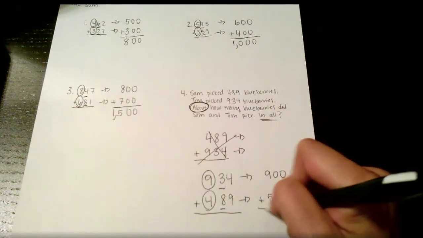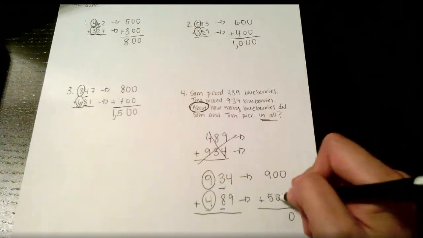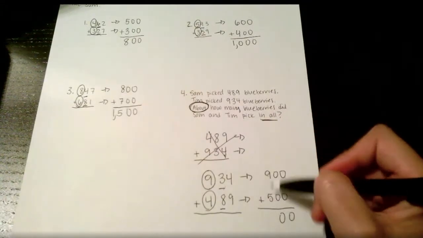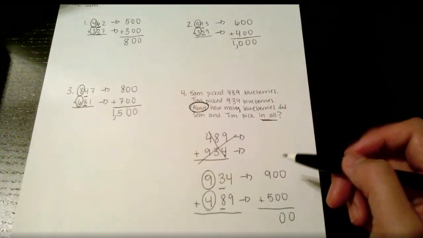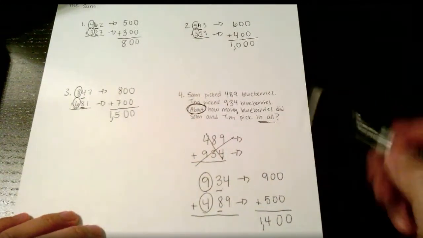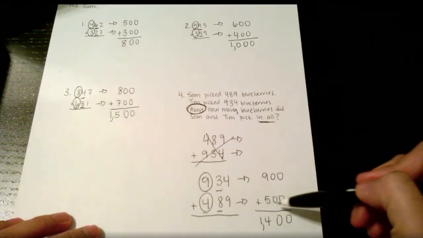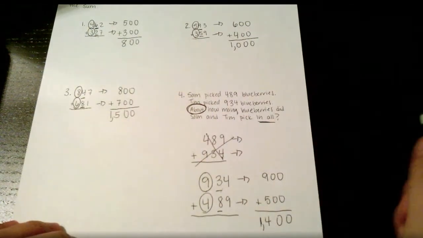And then we're just going to add those two numbers together. So 0 plus 0 is 0, 0 plus 0 is 0, and then 9 plus 5 we could count up: 9, 10, 11, 12, 13, 14. So Sam and Tim picked about 1,400 blueberries all together.